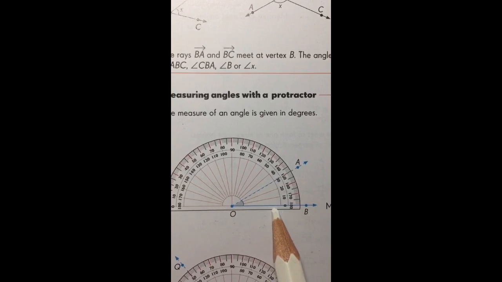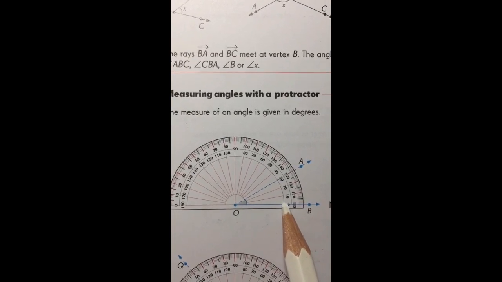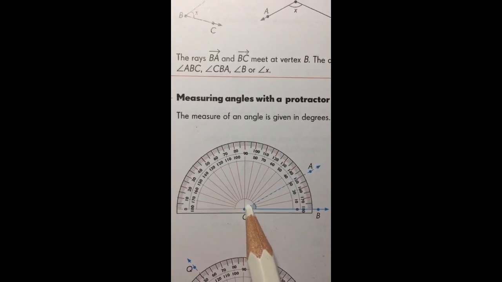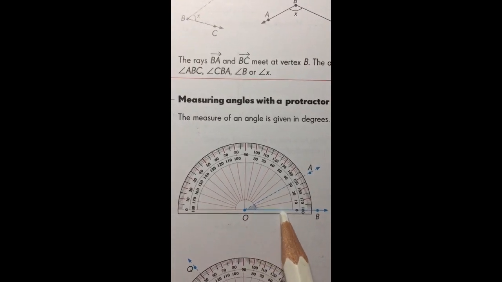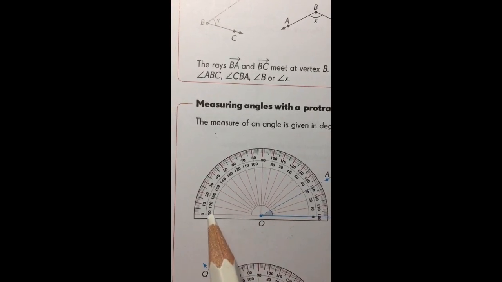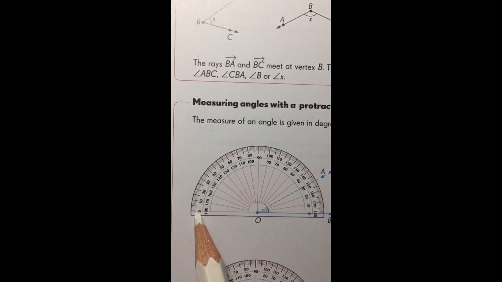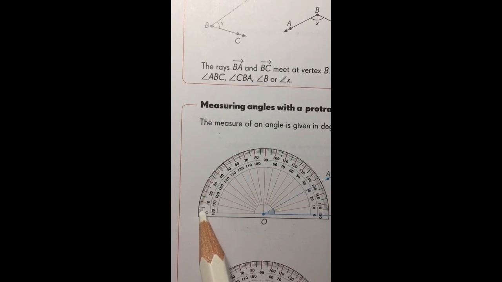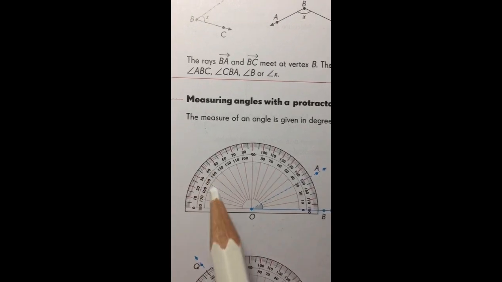And put one line of your angle on the 0 degree and count up to the other line of your angle. Notice that there's a 0 degree line on the right. There's also a 0 degree line on the left. But the number set is on the outside. So it starts 0 on the outside and counts up.